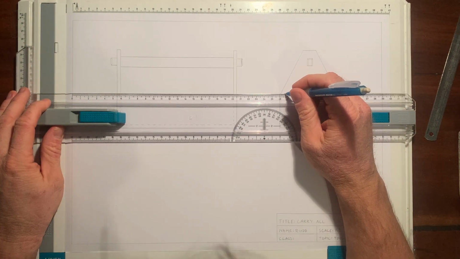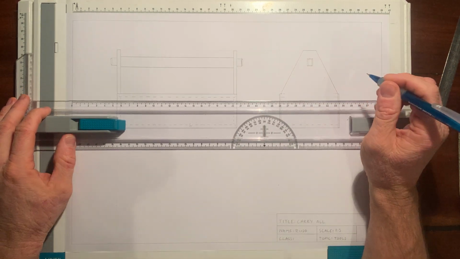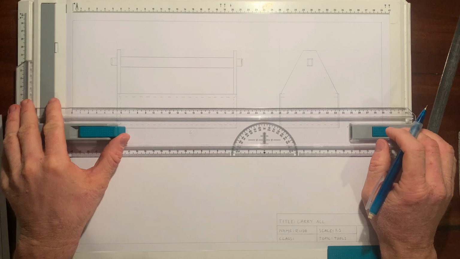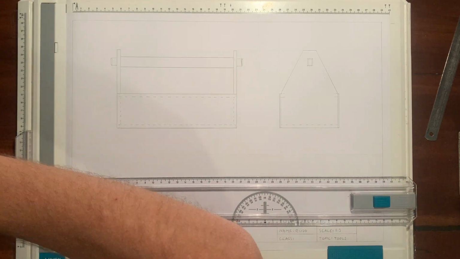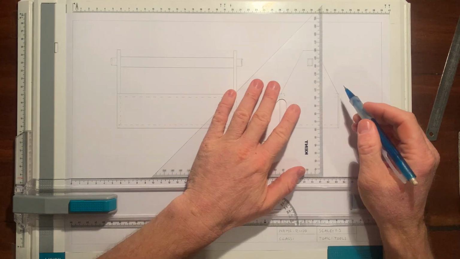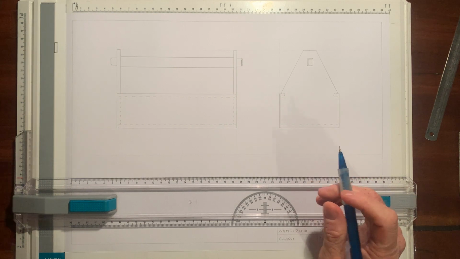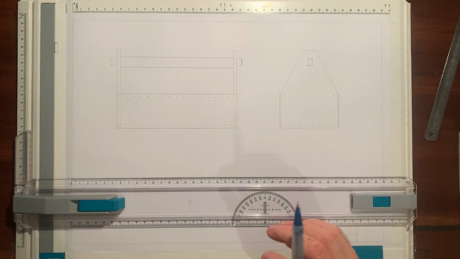Sorry, this should be hidden detail. And there's our end elevation done.